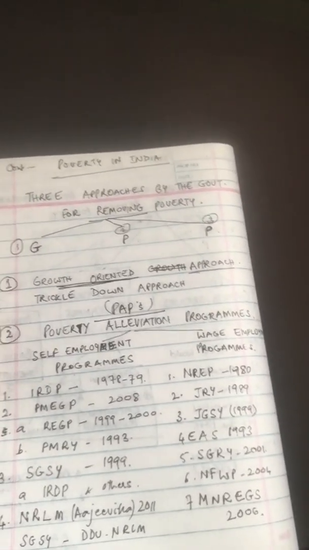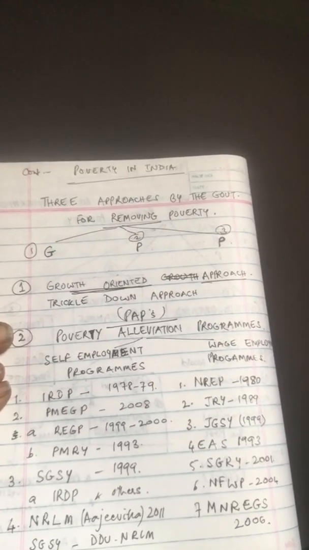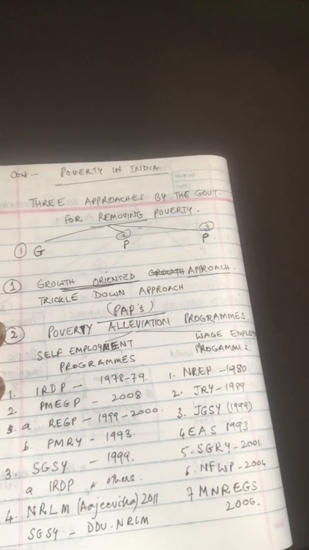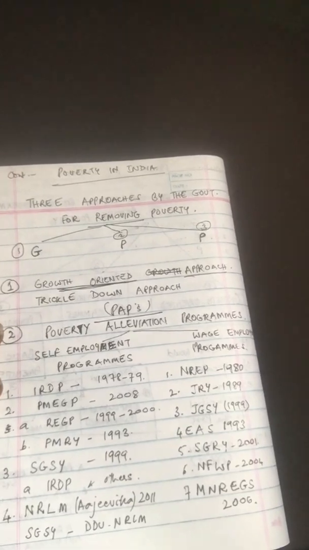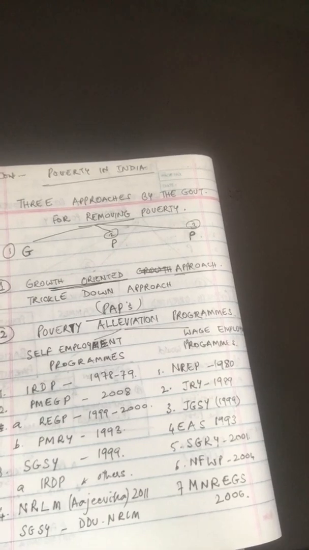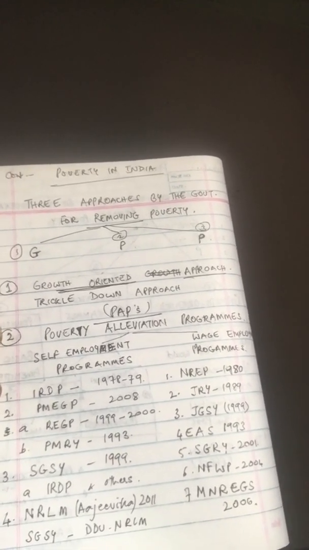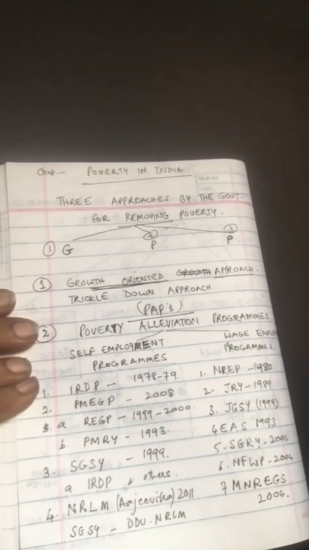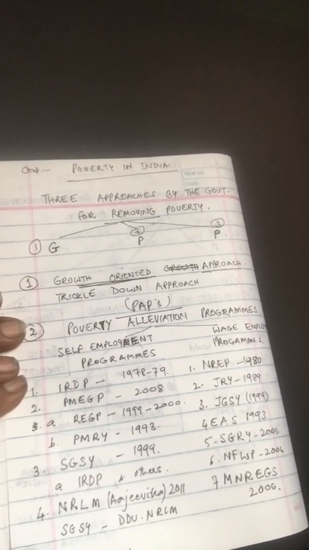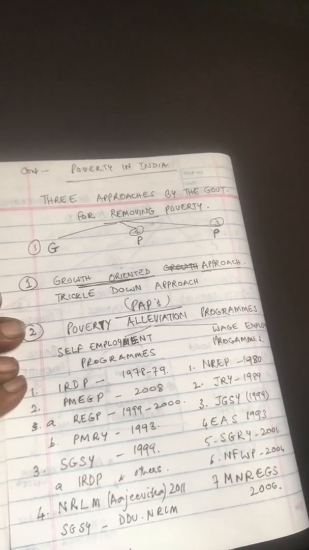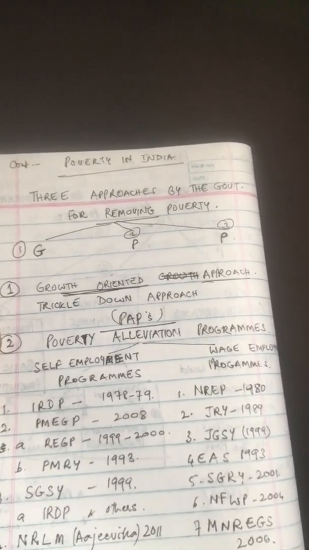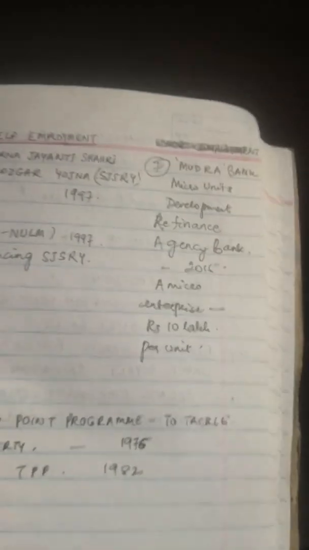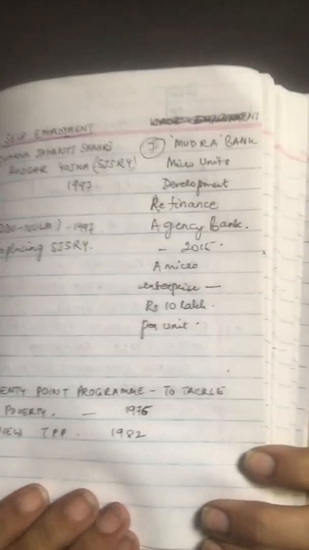Another employment scheme, the fourth, was National Rural Livelihoods Mission, that is Ajivika. Launching was in the year 2011. This was by reorganizing SGSY, that is Swaran Jayanti Gram Swarozgar Yojana, now known as Deen Dayal Upadhyay National Rural Livelihood Mission, DDU NRLM. And the objective was to help poor families, that is Swarozgaris, the ones who did their own Rojgar, by organizing them into self-help groups, SHGs.